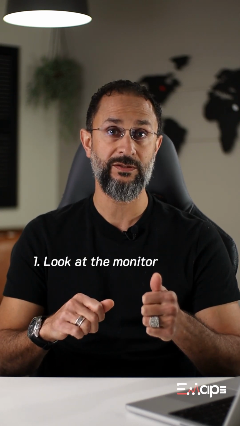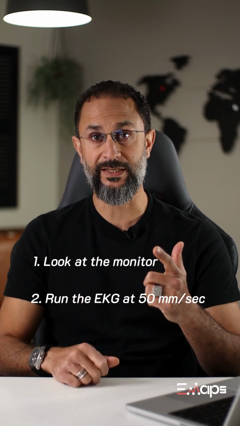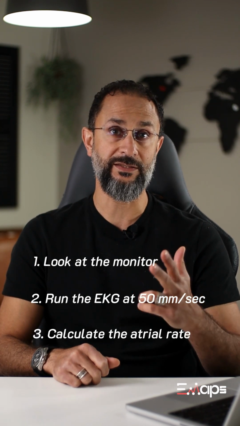So the bottom line is, when in doubt and confused whether you have sinus tachycardia versus atrial flutter, remember to go look at the monitor, run the EKG at 50 millimeters per second, and calculate the atrial rate and establish a correlation between it and the ventricular rate to figure out if this matches the AV block under consideration.